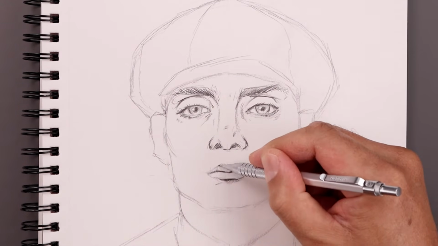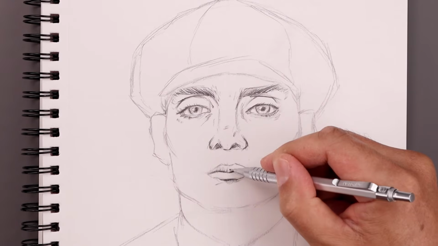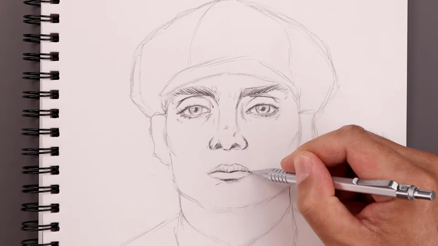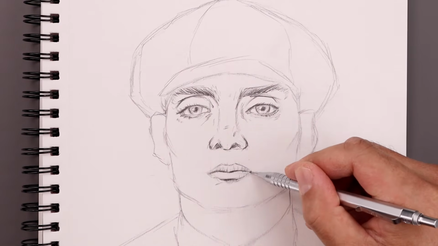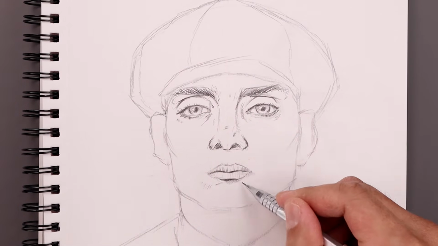I'm just going to add a little bit of texture inside the lips. Just adding these vertical lines going across. Just going a little bit darker along the outside. Do the same thing across the bottom.